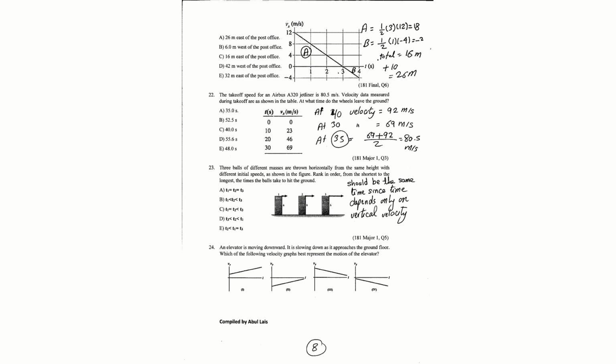Now the next problem, number 24. It says that an elevator is moving downward. It is slowing down as it approaches the ground floor. Which of the following velocity graphs represents the motion of the elevator? So now I have the elevator that moves down and it also slows down. Okay, so first thing, we need the elevator to slow down.